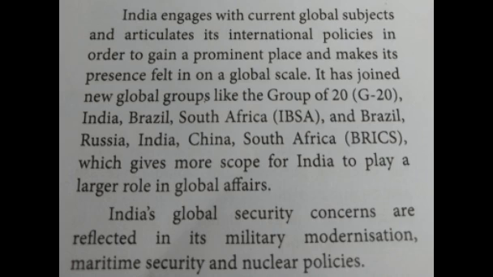Totally 20 countries, G20. And India, Brazil, South Africa: IBSA. First letter I, India. Second letter B, Brazil. And third and fourth letters SA, South Africa. And next one, Brazil, Russia, India, China, South Africa: BRICS. First letter B, Brazil. R, Russia. I, India. C, China. S, South Africa.